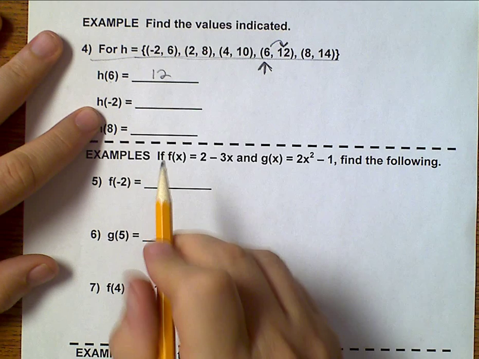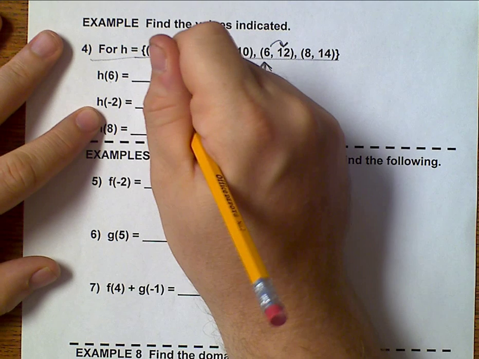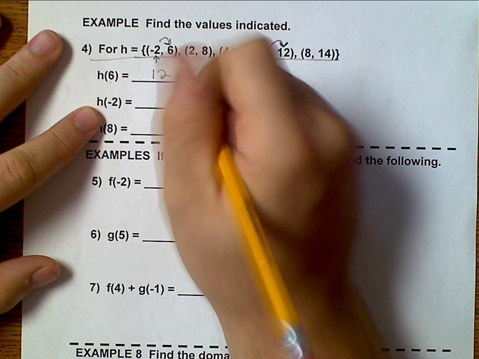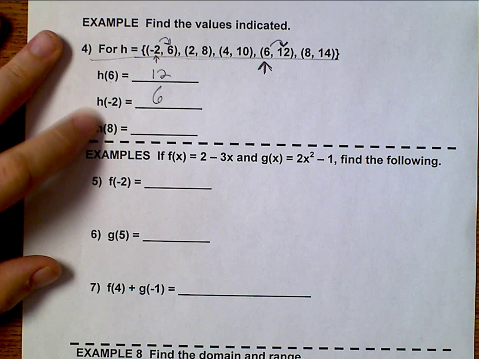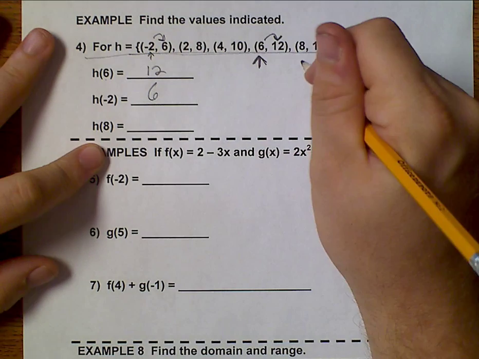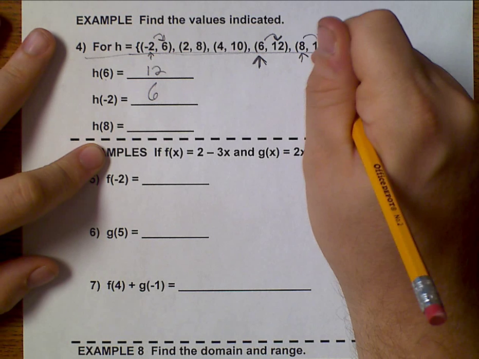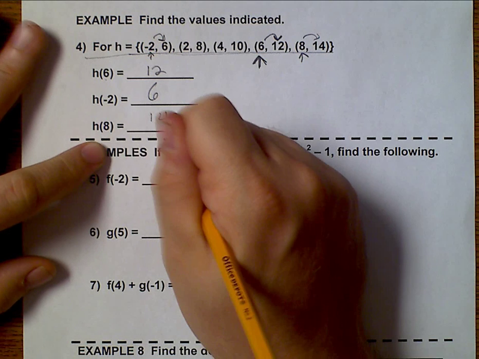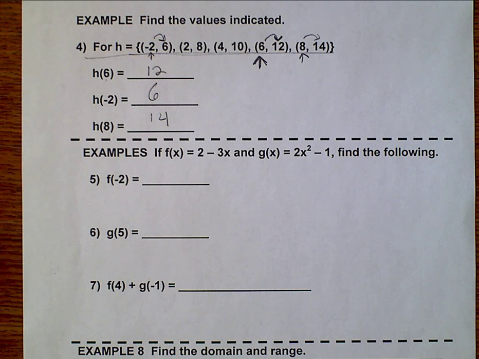H of negative 2 comes over here and gives me 6. And h of 8 comes over here and gives me 14. All I had to do was look up the x value, and it points directly to my y value. So those are very simple. Let's go ahead and move on to our next example.